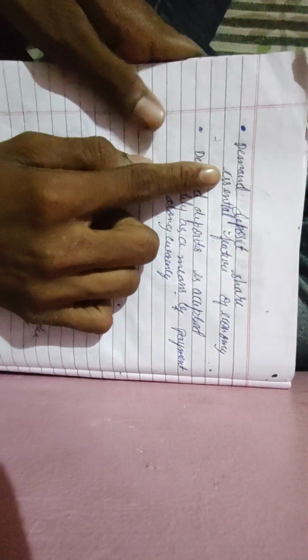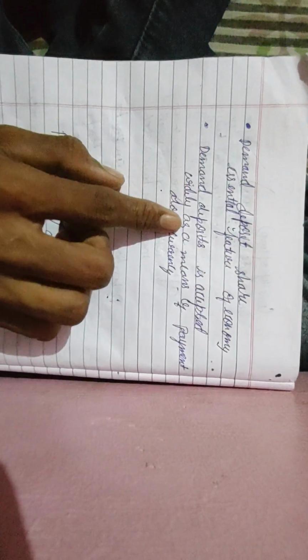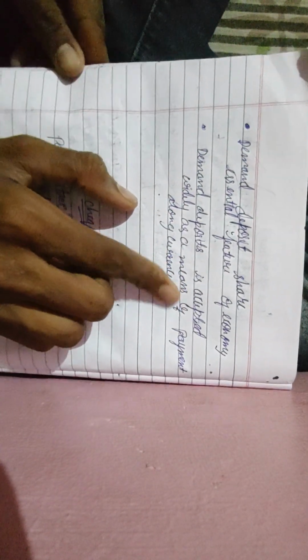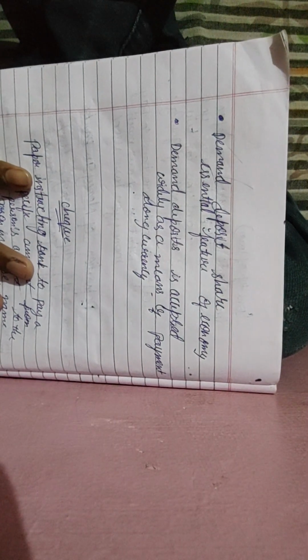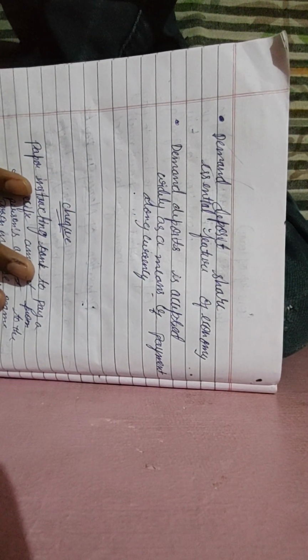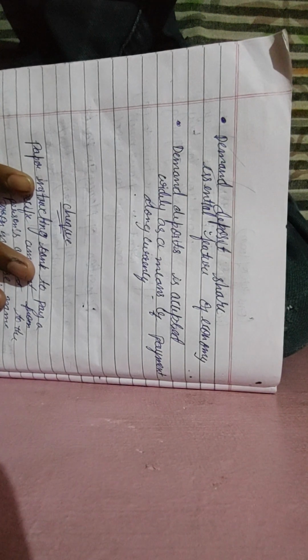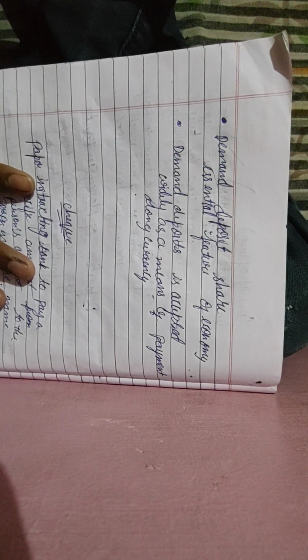Demand deposit. Next, demand deposits share an essential feature of the economy. Demand deposits are accepted widely as a means of payment along with currency. What do you mean by demand deposit? Demand deposit is nothing but you can withdraw the money in the bank without notice. Without giving notice to the bank, you can withdraw the money.